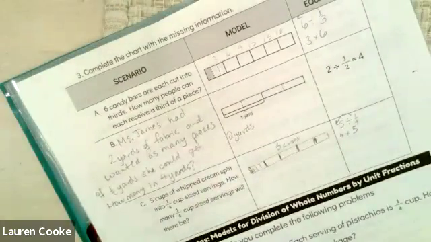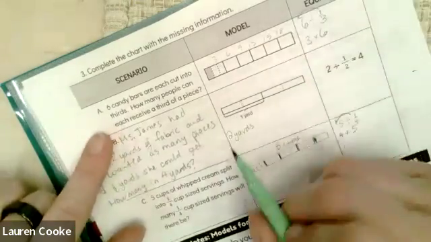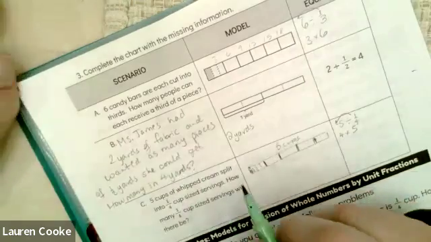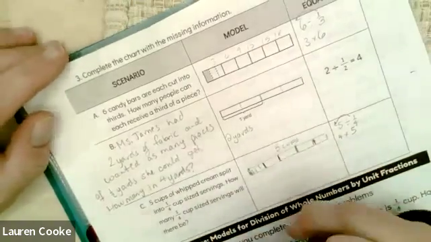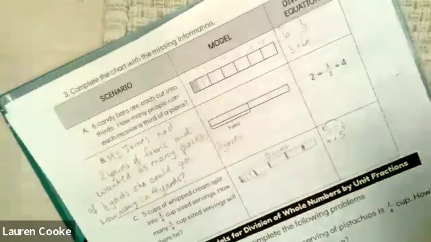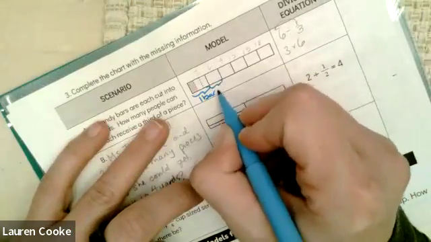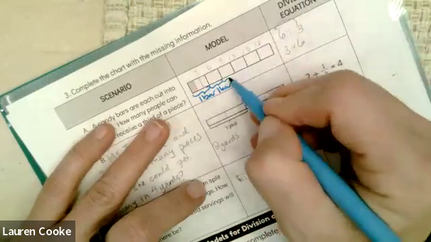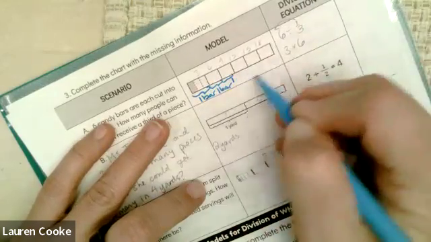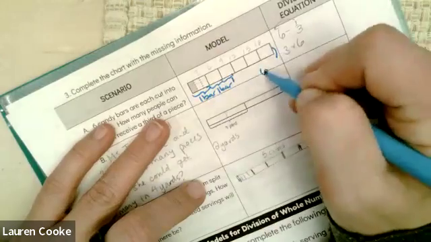I love these scenario model and equation problems. All right, so 6 candy bars are each cut into thirds. How many people can each receive 1/3 of a piece? So actually, I know that this is 1 bar. I have to be really careful that I don't get confused. This is 1 bar. So altogether, there are 6 bars.